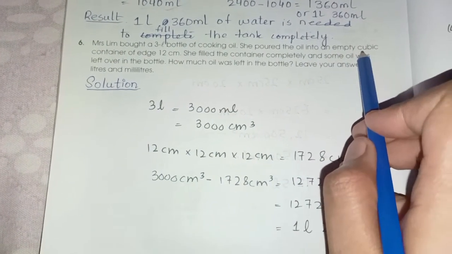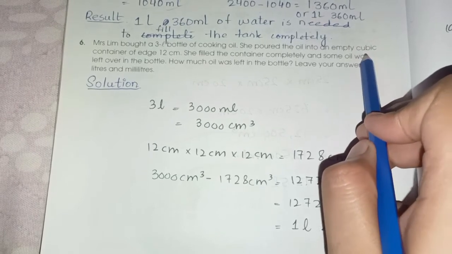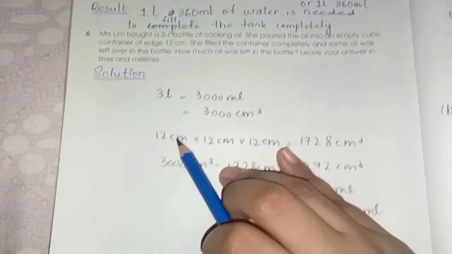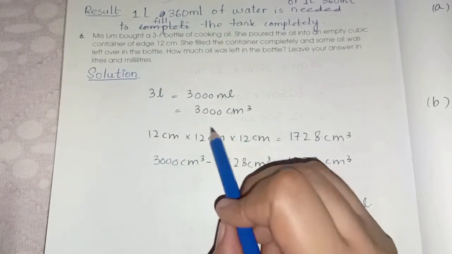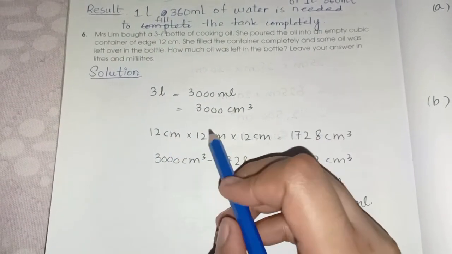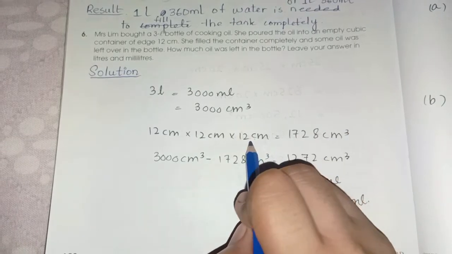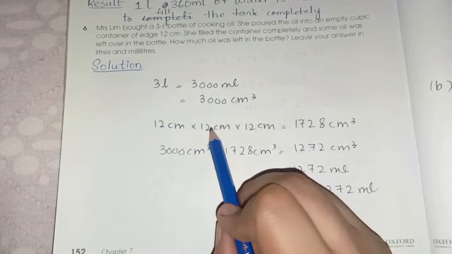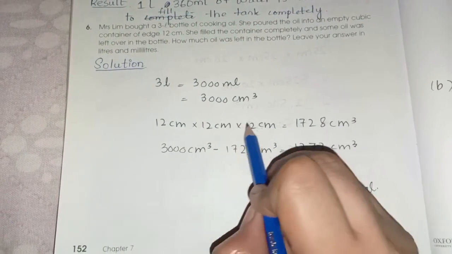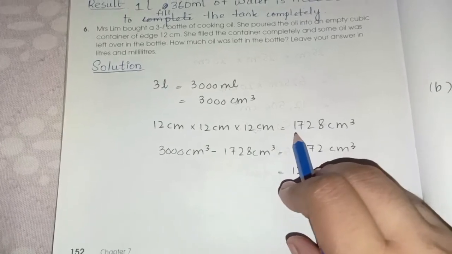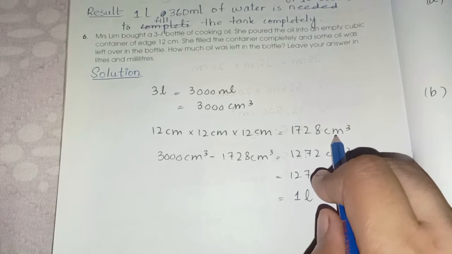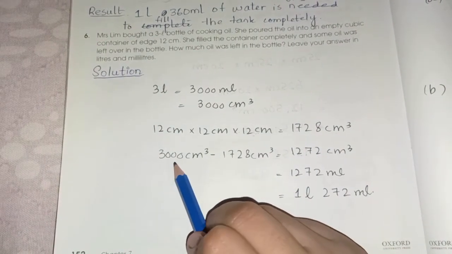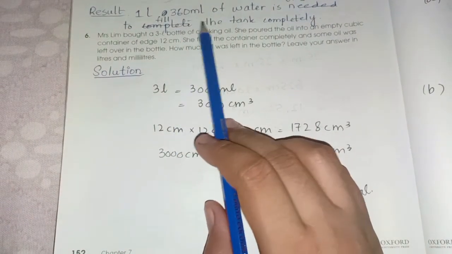Now as we can see in the question, the container is a cube. A cube has square faces. So it means that if one side is 12, then the remaining sides are also 12. So length multiplied by breadth multiplied by height is 12, 12 and 12. When we multiply all these numbers, we get 1728 centimeter cube. Now we have 3 liters of cooking oil in the bottle.